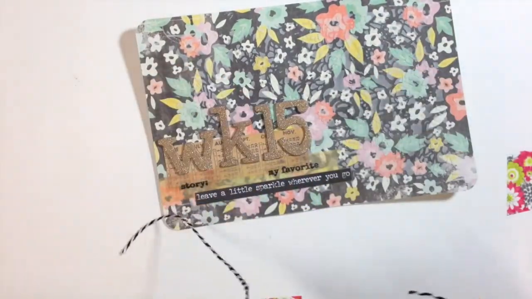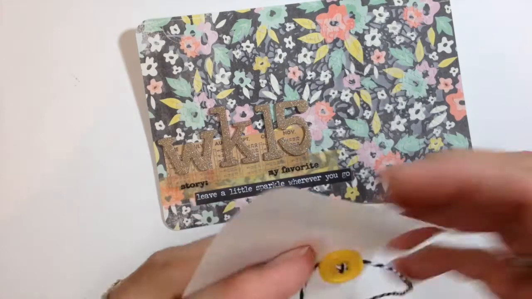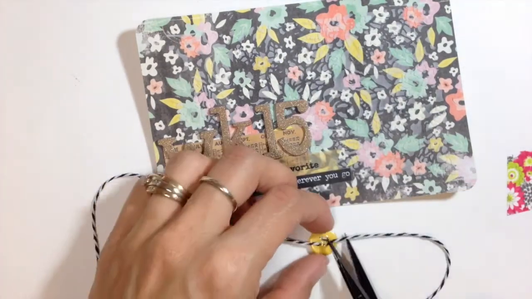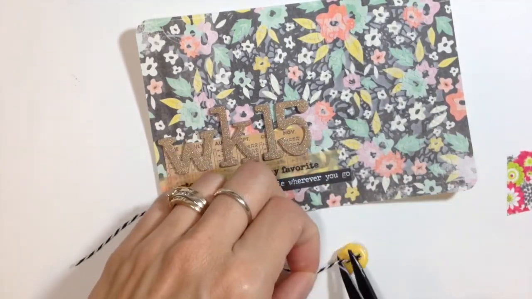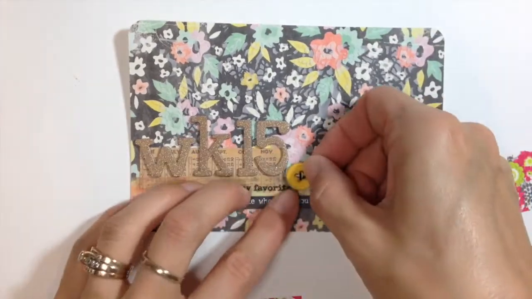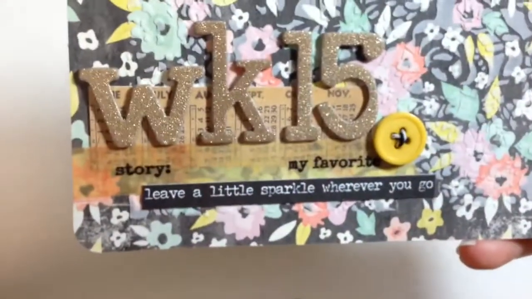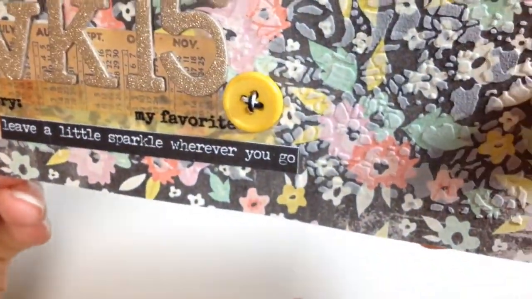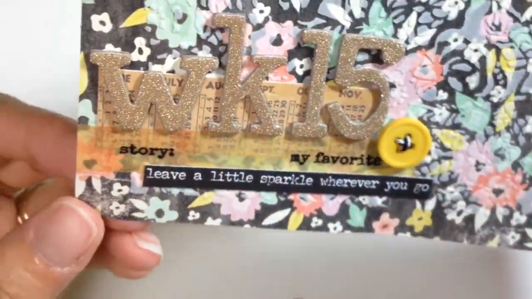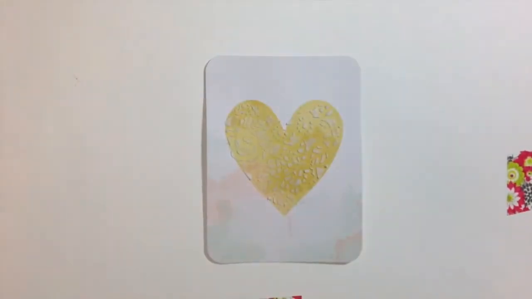I'm going to glue this button down, and I had to take the glue dot off that was on there that came from the packaging. I just took that off so I could string the thread through, and then I just add some more glue dots back on to affix this to the card. Because it has that texture paste on it, the glue dots are going to stick a lot better than either a liquid glue or my tape runner, so that's why I opted for the glue dots.